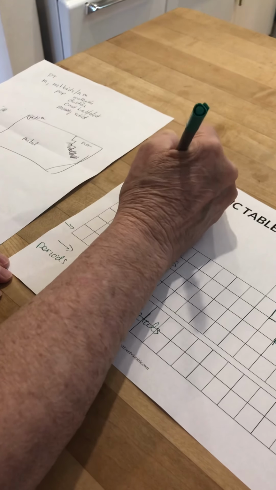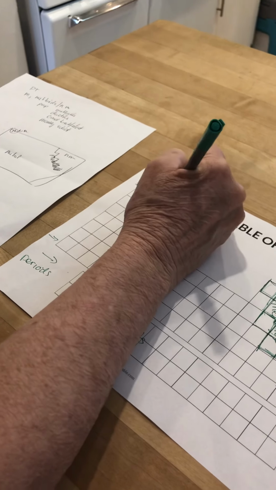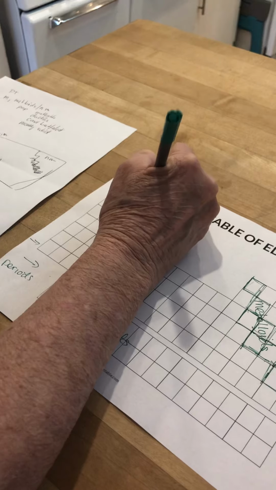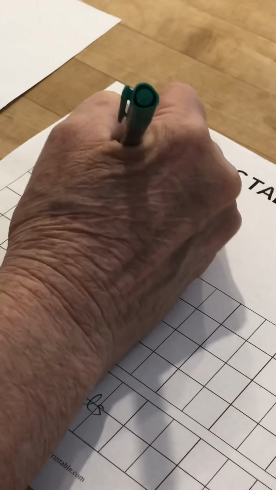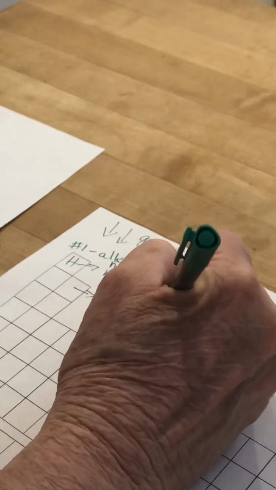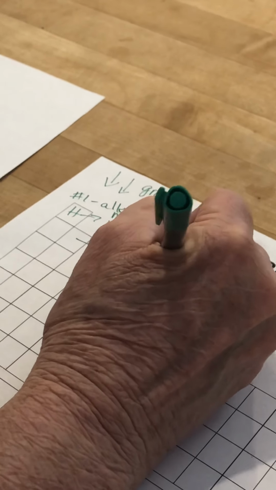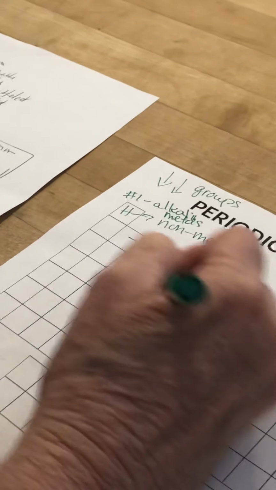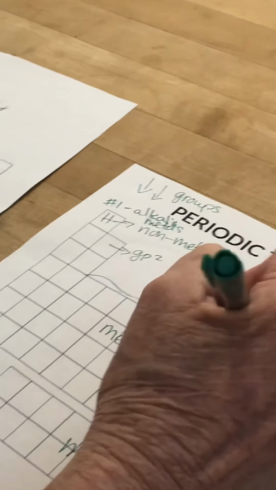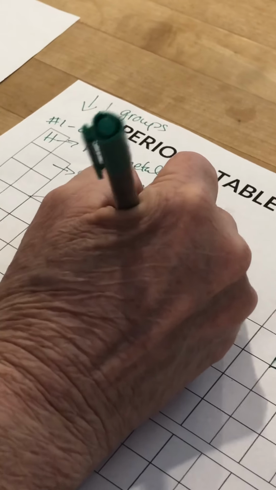Number 1, they're called the alkali metals. Alkali metals. Group 2 are called the alkaline earth metals. This whole group down here, 3 through 12, are called the transition elements or the transition metals.